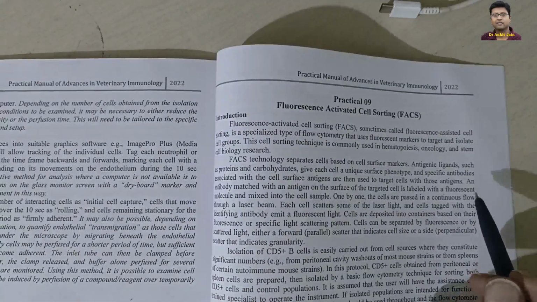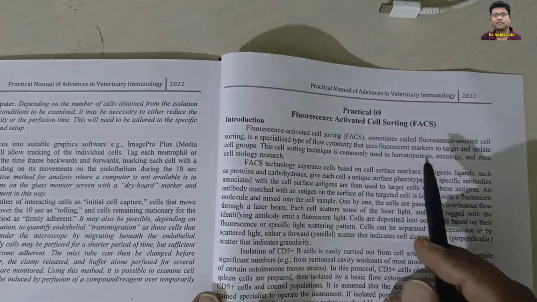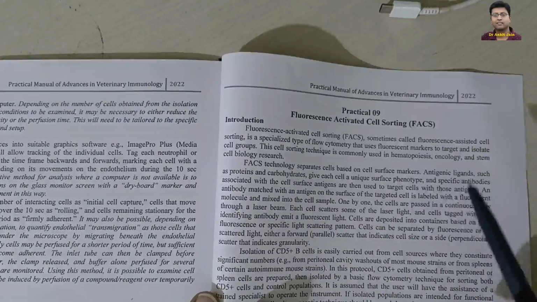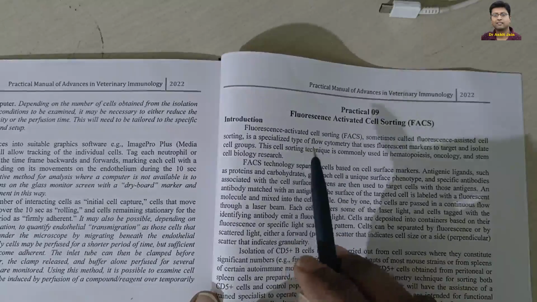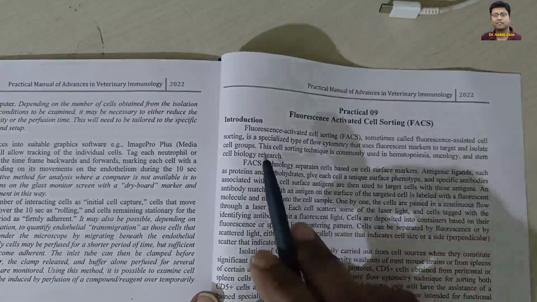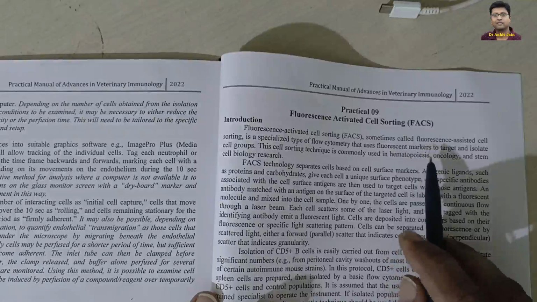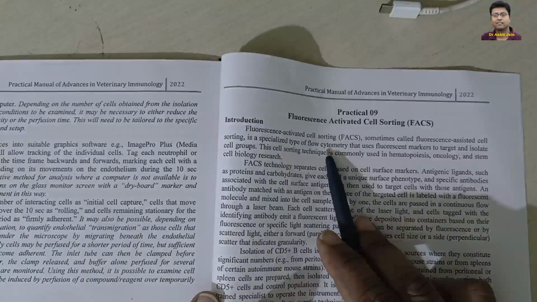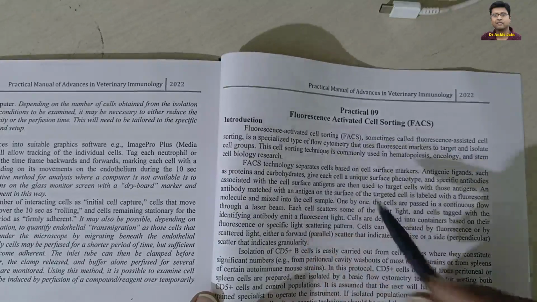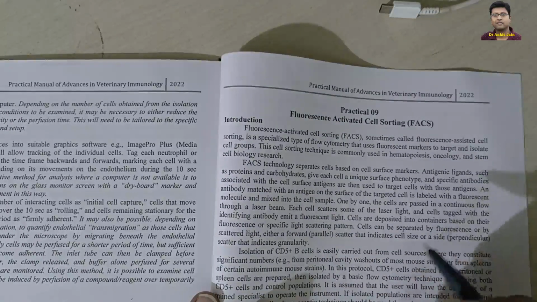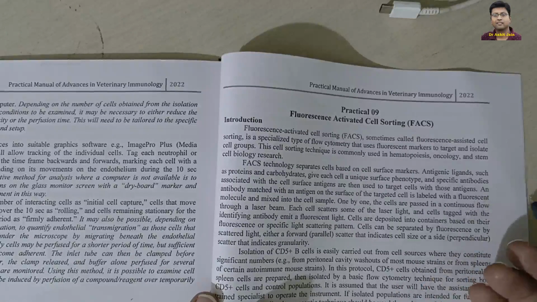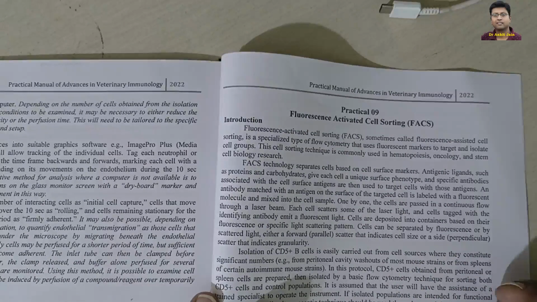Now today I'm going to cover the next topic, and it is a practical. The topic is fluorescence activated cell sorting. So friends, this is also called fluorescence assisted cell sorting, and this is one kind of flow cytometry. As we know, the purpose of flow cytometry is just to detect and sort different cells according to their size or according to their granularity.